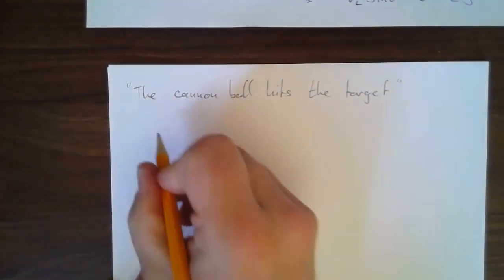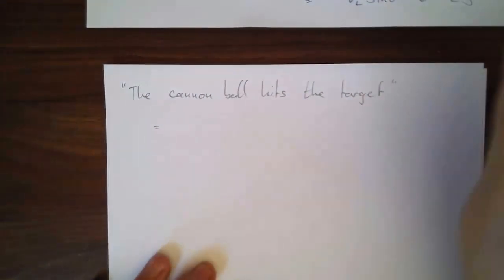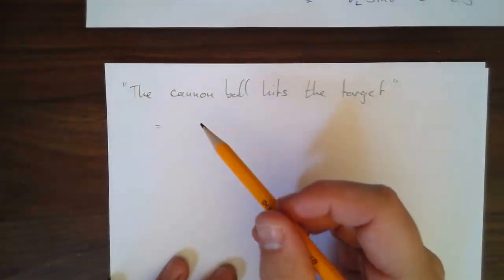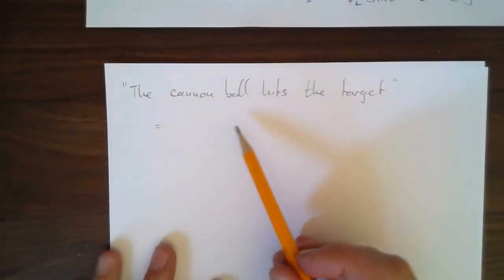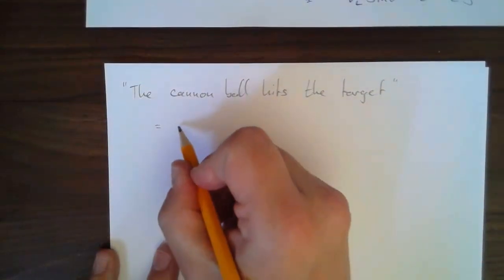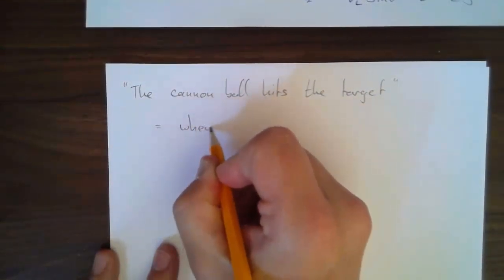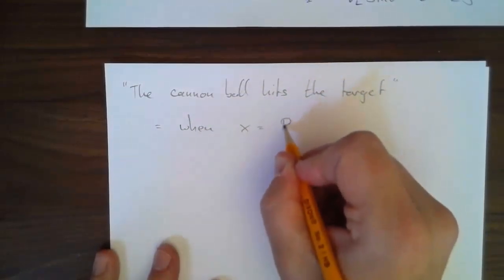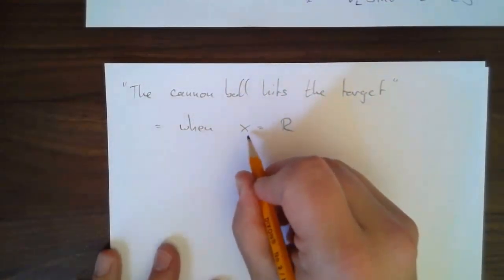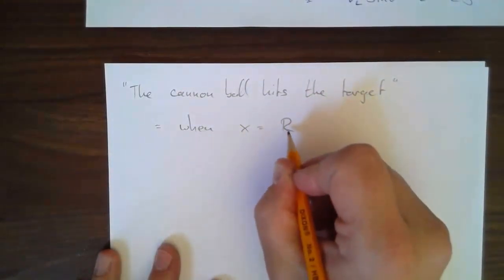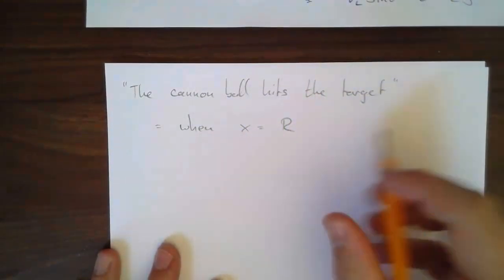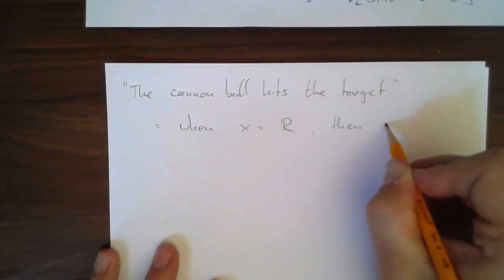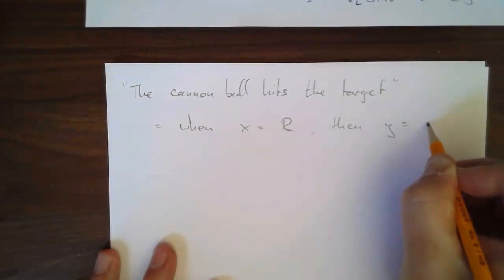Well, how can I say that in math? In this particular case, because the target's the same height as the launch point, I can say when x equals r, the sideways position is equal to the distance that's given, the r, then the height of the ball is 0, right?